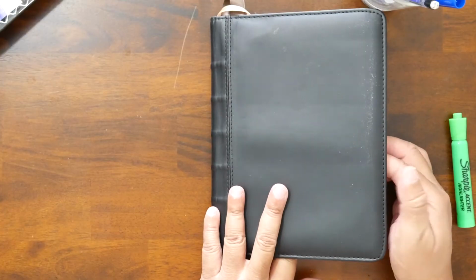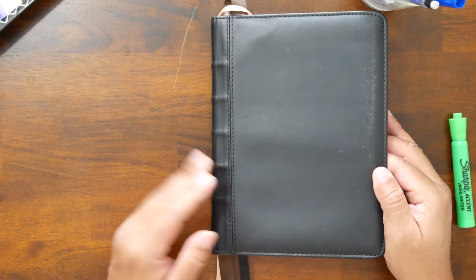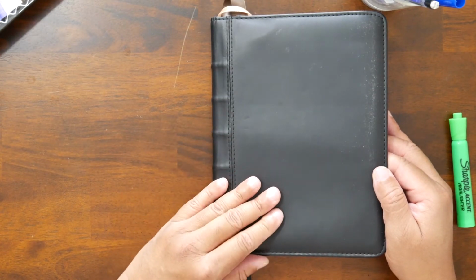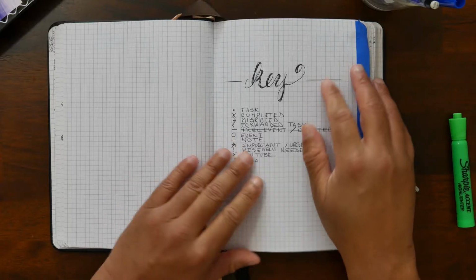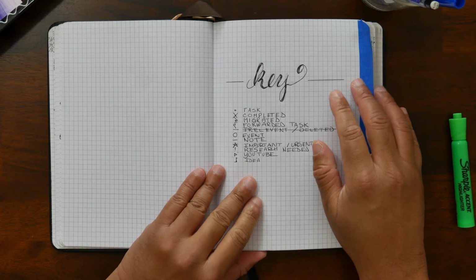The first thing that I didn't do was buy a new bullet journal. I had a graph notebook. This is just a simple book that I got from Walmart, and I just used it because I had it, and because I knew better than to spend money on something like this when I wasn't sure I would actually do it. So the first thing that I did was create a key.